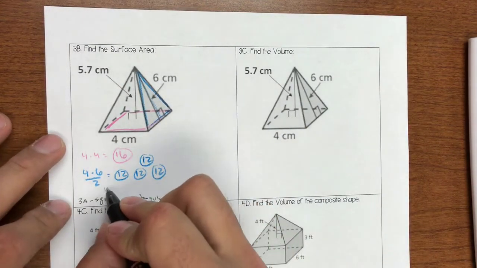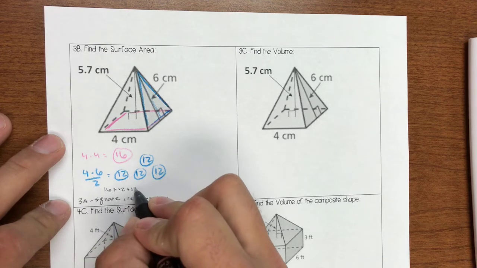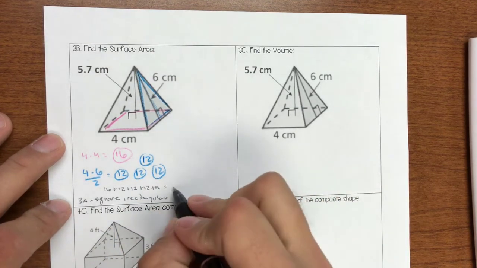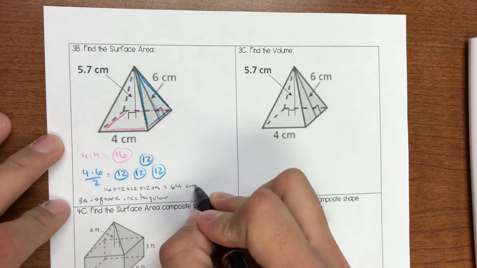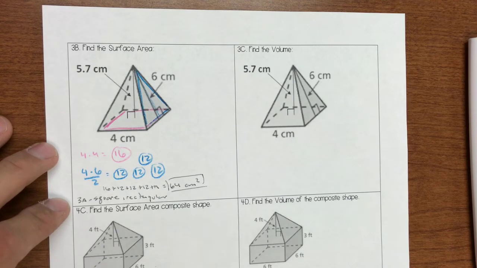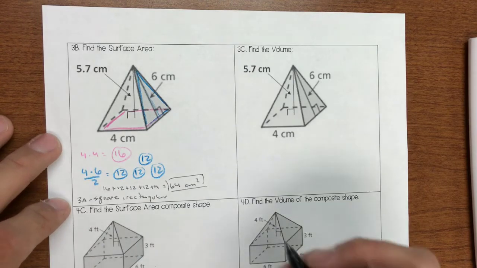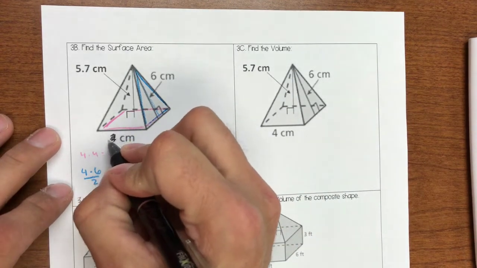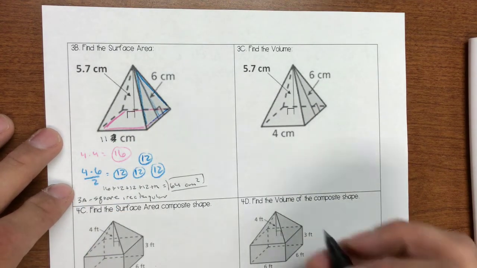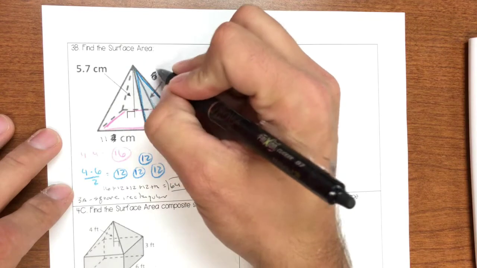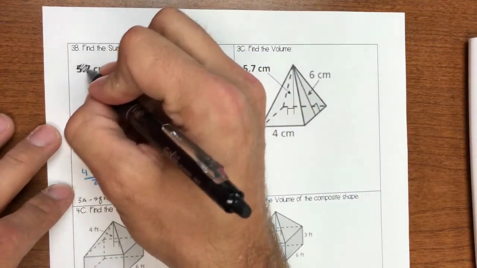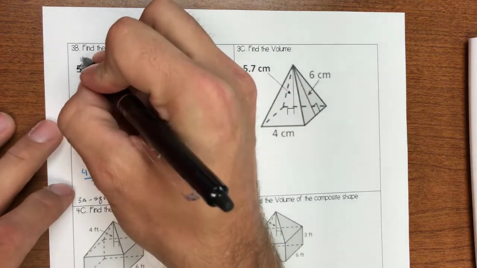So I add all these together. 16 plus 12 plus 12 plus 12 plus 12, and that's going to give me 64 centimeters squared for my surface area. Now, if you missed this problem, instead of 4, I want you to do the same shape, but with a square base with a side of 11. And instead of 6 tall, this is going to be 18. And instead of 5.7 here, you're going to use 16.4.